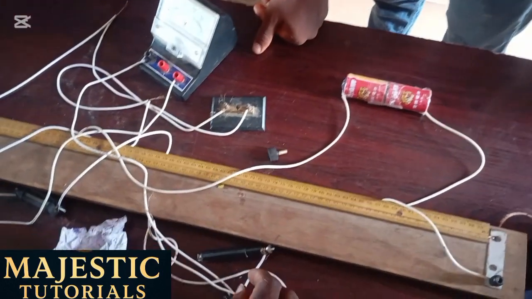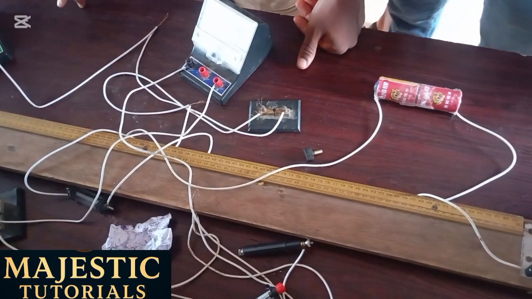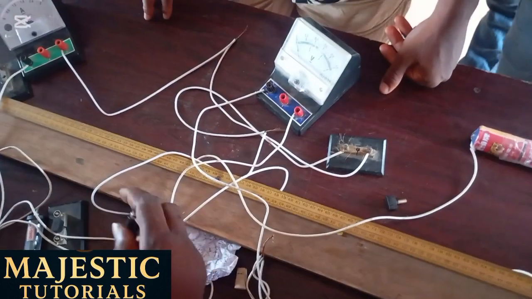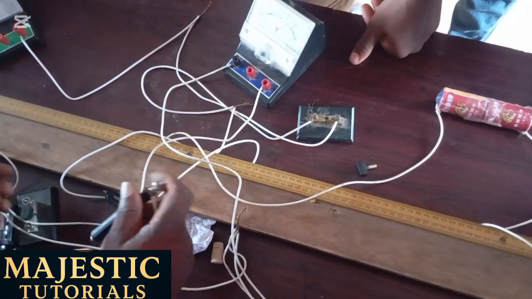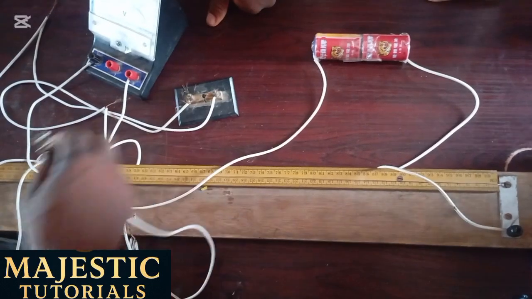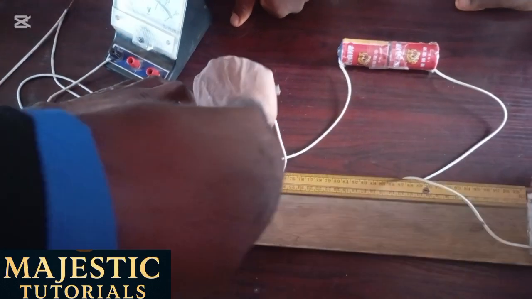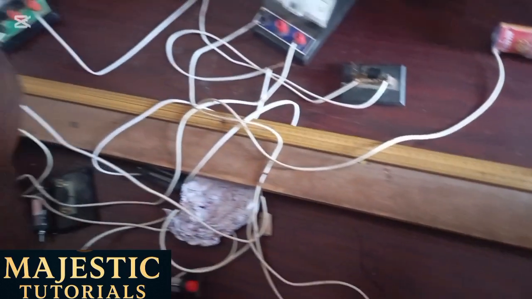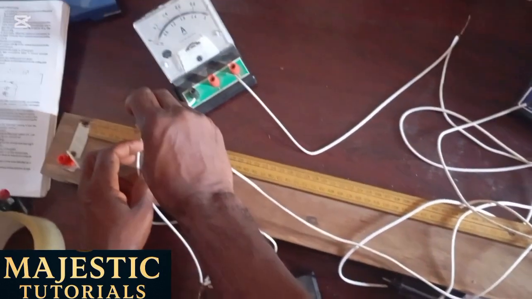Now we want to take our readings. The first value we will take is to put the jockey at the 10 cm mark, and then close. The battery is firmly connected, and then you place your jockey. Before then, close the key so that current can flow when you complete the circuit. Place the jockey at the 10 cm mark and then record your reading.